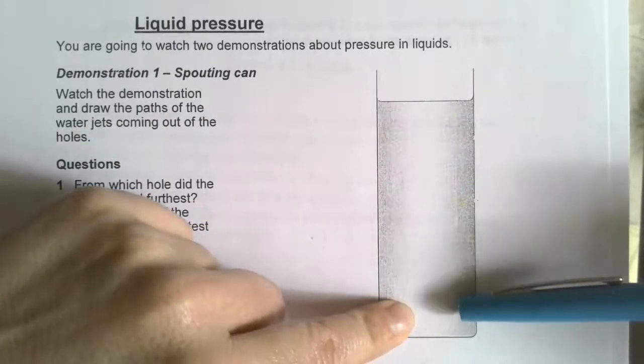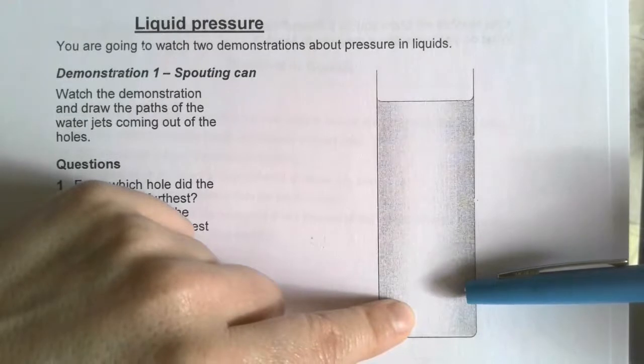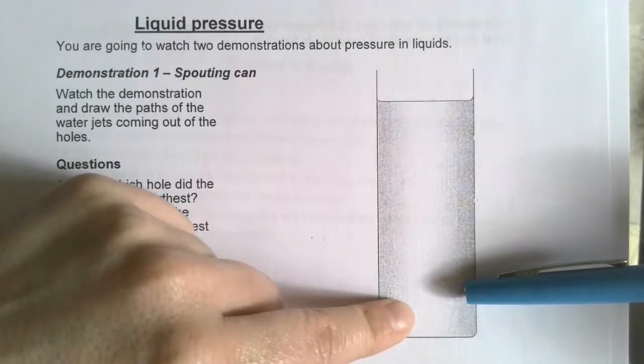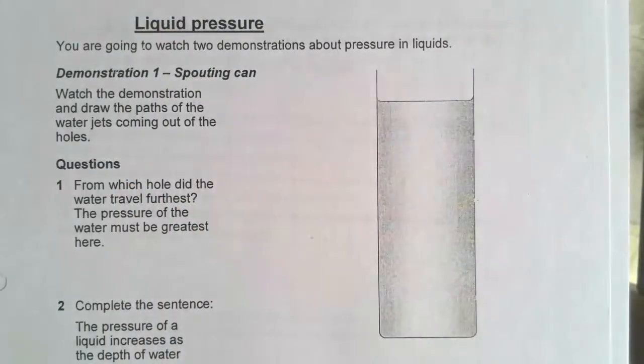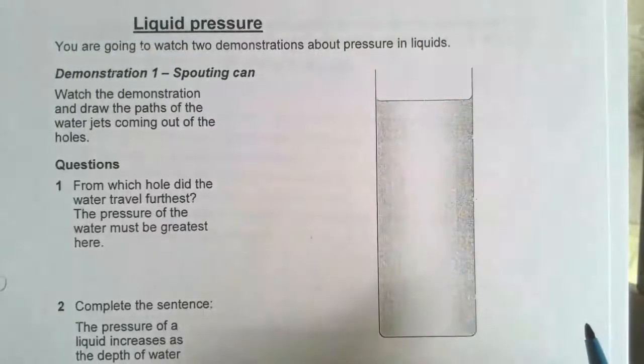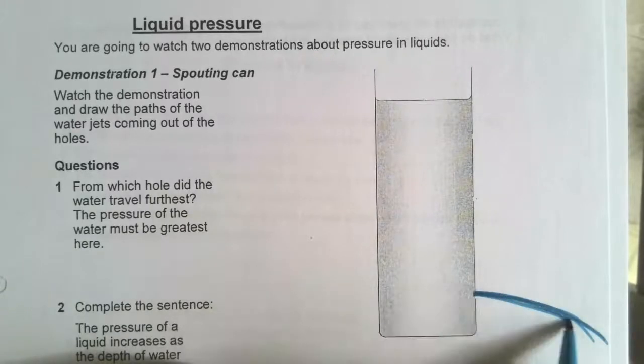And what this demonstration shows is what happens with the water shooting out of the can. At the very start of the demonstration, I would fill this with water and cover up all the little stoppers. Whenever we take the stoppers off, at the bottom, because the pressure is really, really high, the water goes shooting out really far.